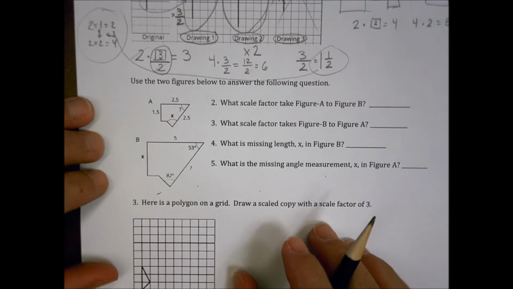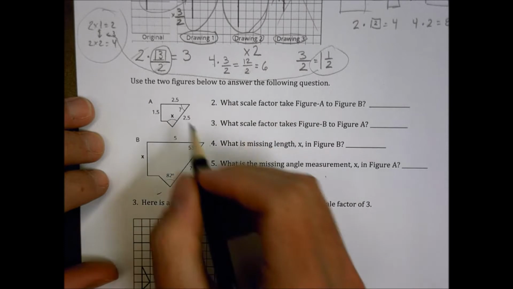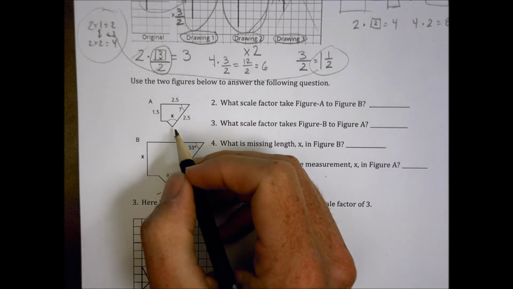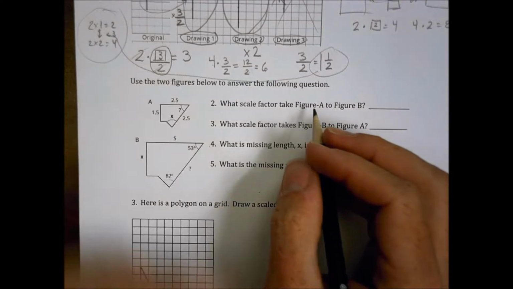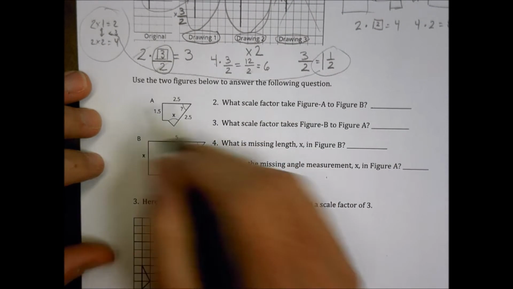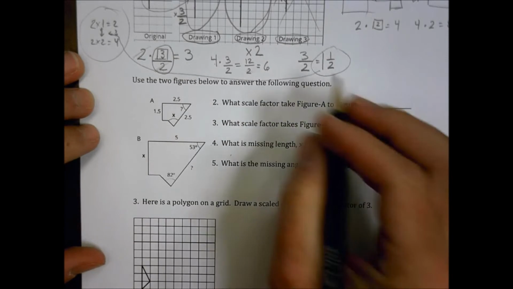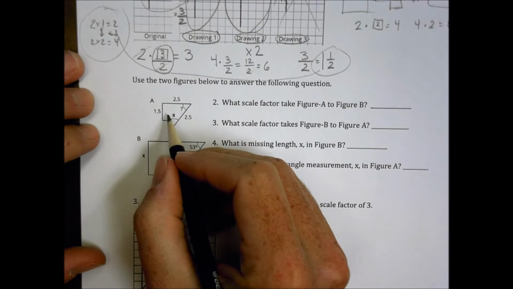The next set of questions says to use the 2 figures below to answer the following questions. Now this time we have 2 pictures, and this is from one of your homework sheets here if I'm not mistaken, or from the classwork. And we have 2 pictures here, and what we did is we removed some of the images and we put some lines here.